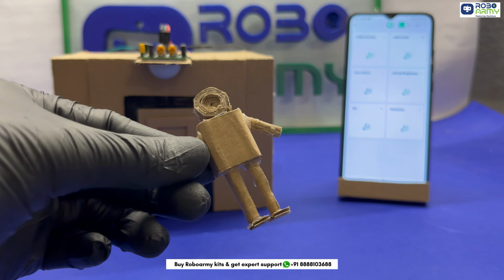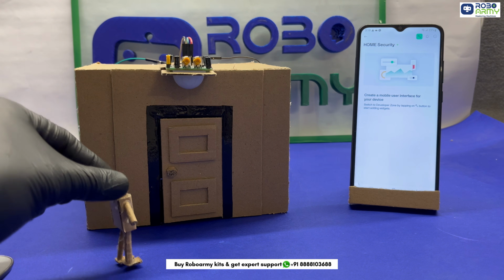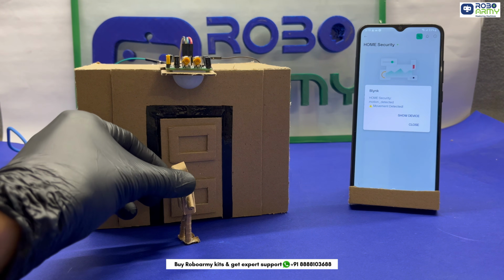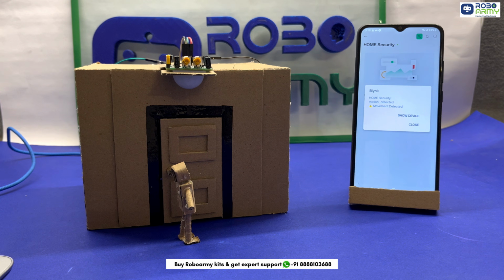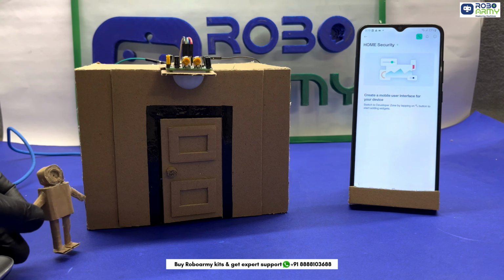Now let's see how the system works. When armed, the PIR sensor detects motion. If someone moves in front of it, the system waits 1 second for a stable signal and then it activates the buzzer alarm and sends a movement detected notification to your phone. And you stay updated even if you're away from the home. If the system is disarmed, the sensor will ignore motion and buzzer stays off.